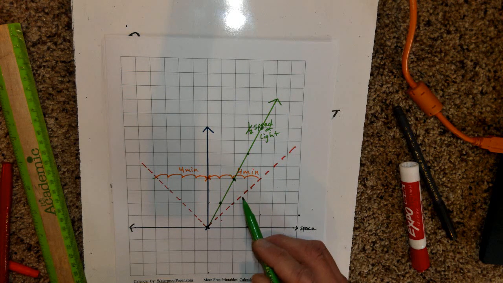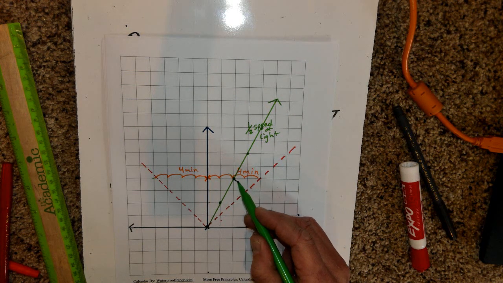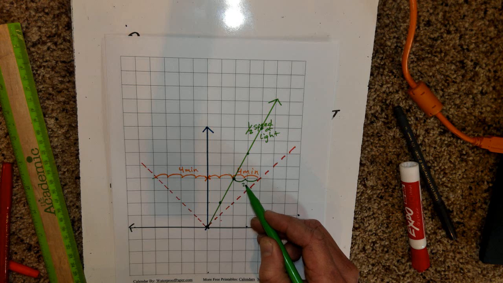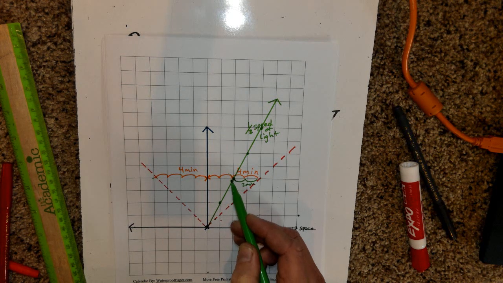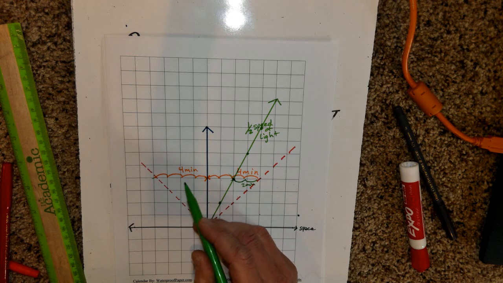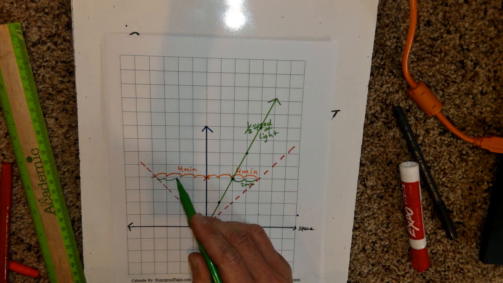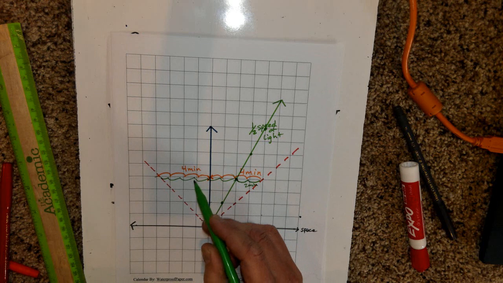So you ask Mr. Green Pants, all right, how far away is this one? And he says, oh, it's only 2 minutes. And he looks this way and he says, oh, it's 1, 2, 3, 4, 5, 6. 6 light minutes away.